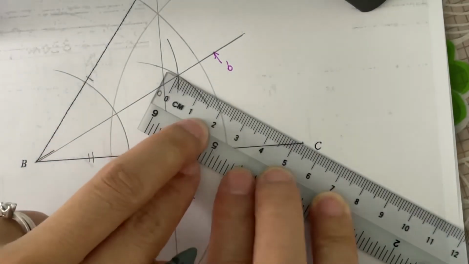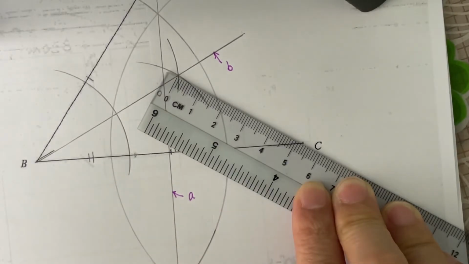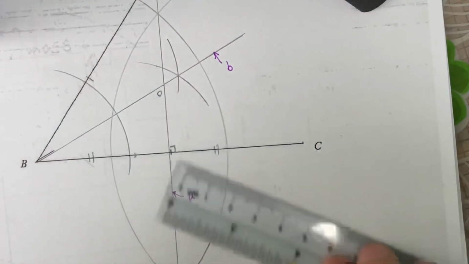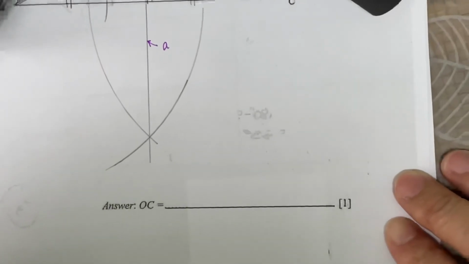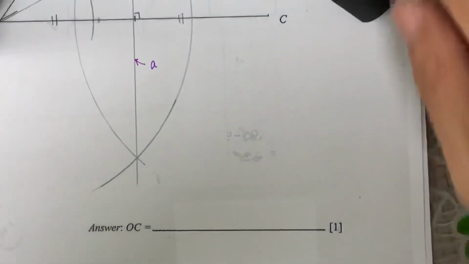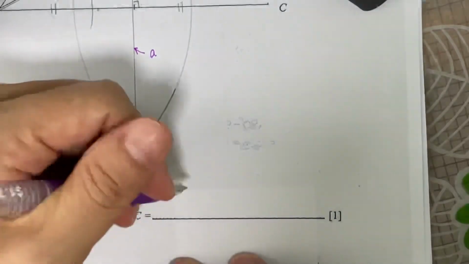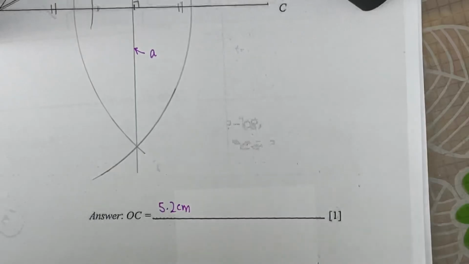Okay, so if I were to zoom in, the reading will be 5 point, it's the second marking, right? So it'll be 5.2. Okay, so the length of OC is 5.2 centimeters. So I will put it down in the answer column. This is how I will do this question.